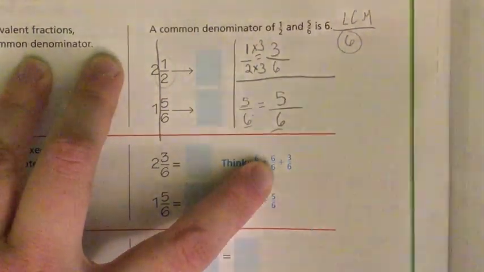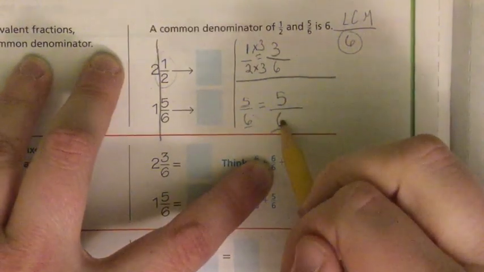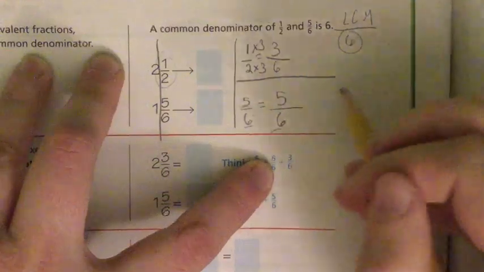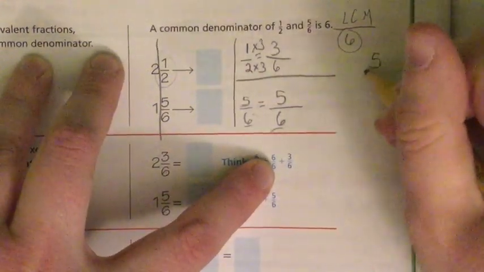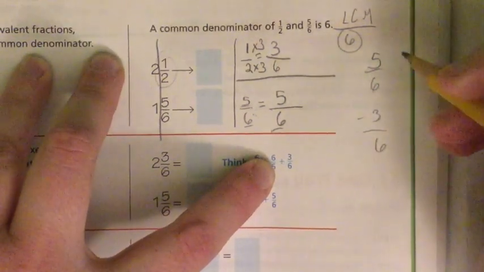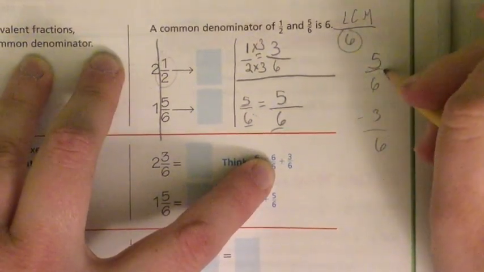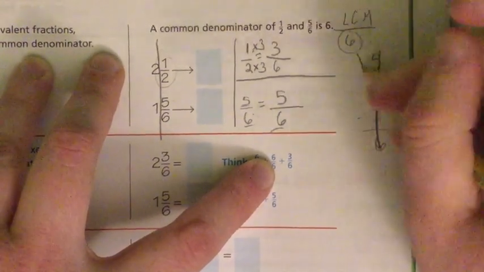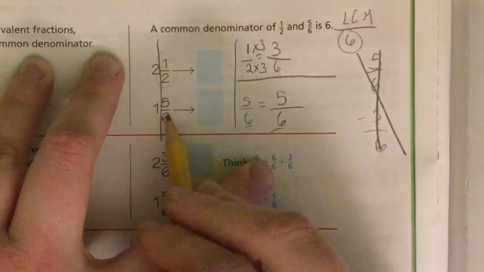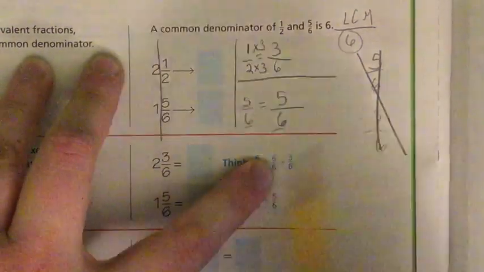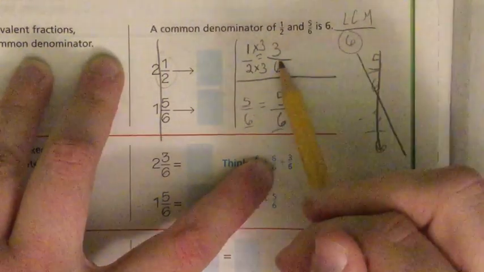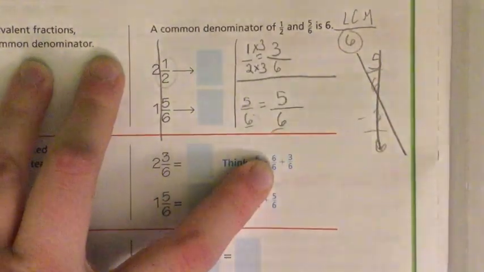Now wait a second. 3 is smaller than 5. So can we take 5 from 3? No. But many of you will say, well, Miss Johnson, just flip them around. 5/6 minus 3/6. Is that a problem? Yes, but can I do this? Your answer should be no, it's not. Because a couple lessons ago, I told you that you have to keep the fractions in the order they're given to you. You cannot just flip them. That's a big no-no.